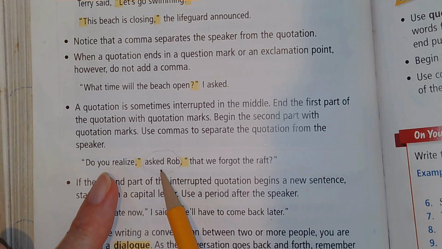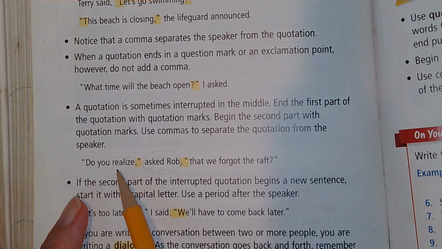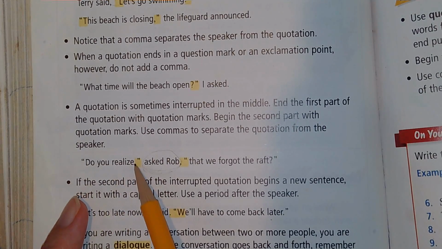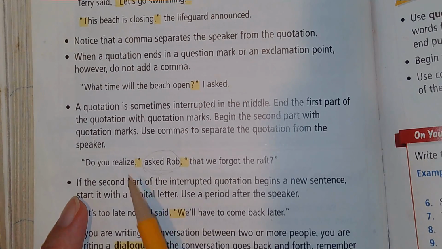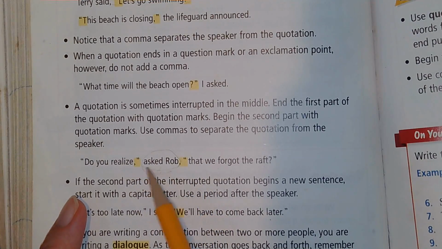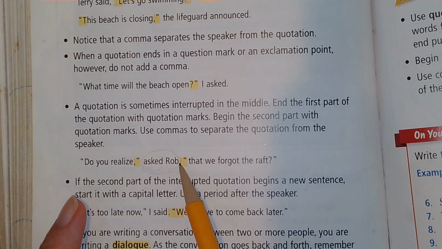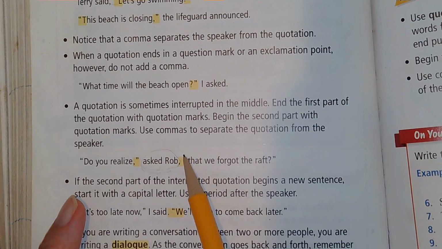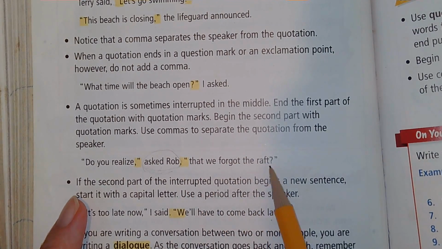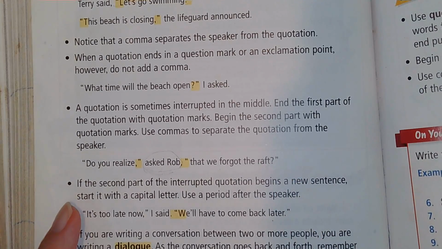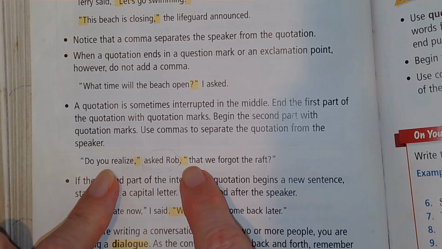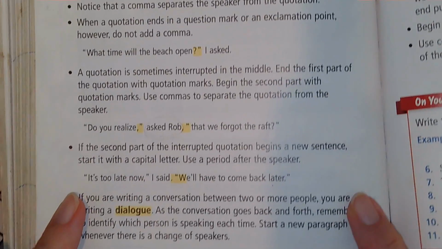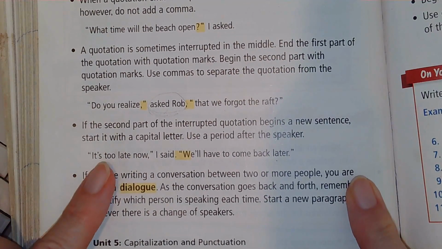Rob is asking the question. So you have to start with a quote because that's part of what he's saying. And then put a comma here and put another quotation mark there. And then put this little sentence tag, asked Rob, separate it with a comma. More quotes because this is continuing on. And then you're finishing with the quote. And that's all part of one sentence, so you don't capitalize that T. All right, now let's see when you do capitalize it.